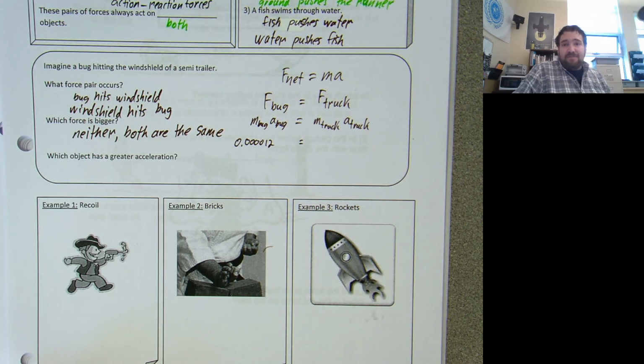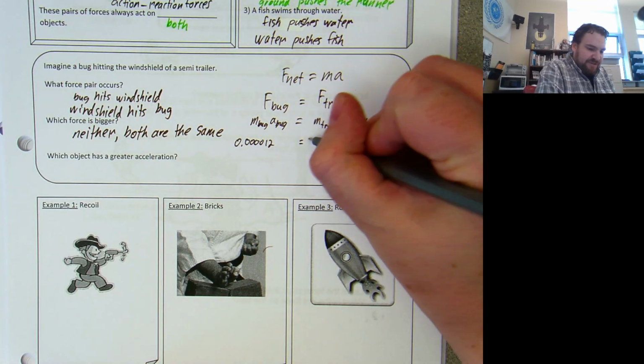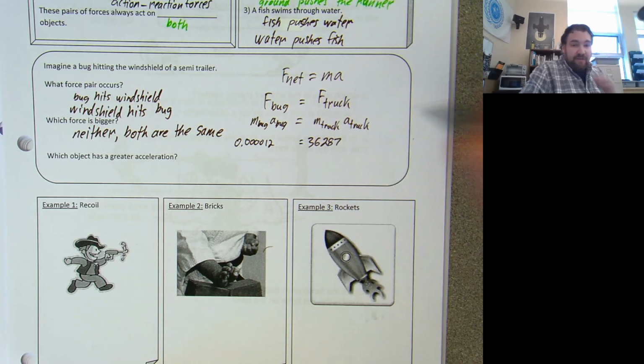Mass of the semi-truck. According to Google's AI, when loaded with cargo, a semi-truck's mass can increase significantly, with a maximum legal gross vehicle weight around 80,000 pounds, which in kilograms is 36,287. So that's the maximum legal mass of a fully loaded semi-truck.